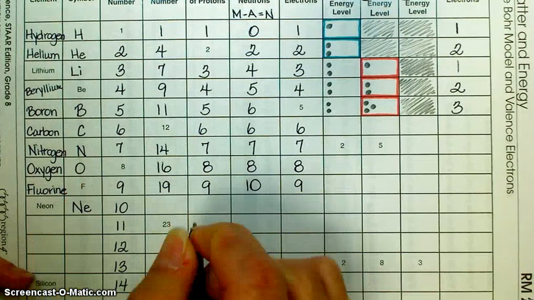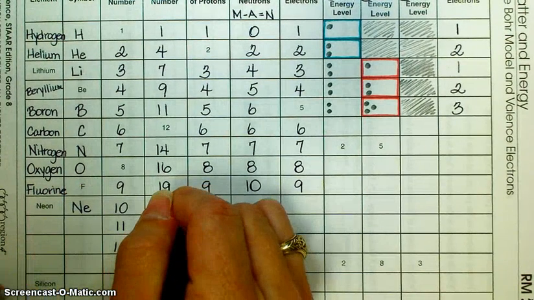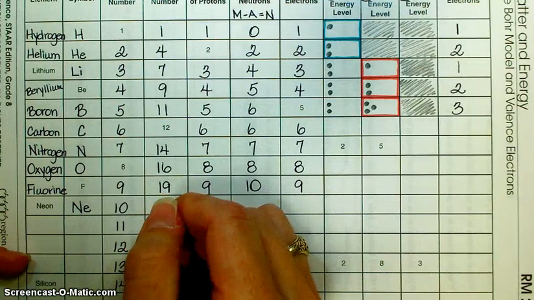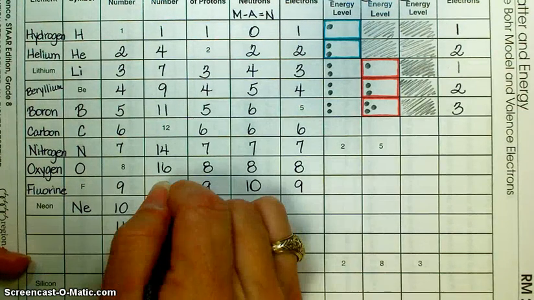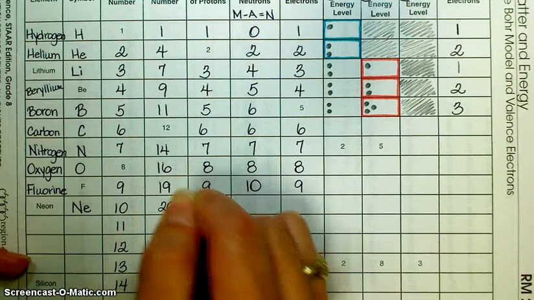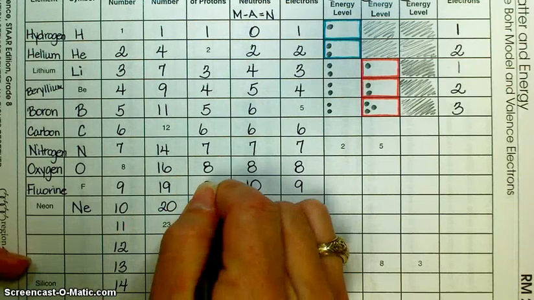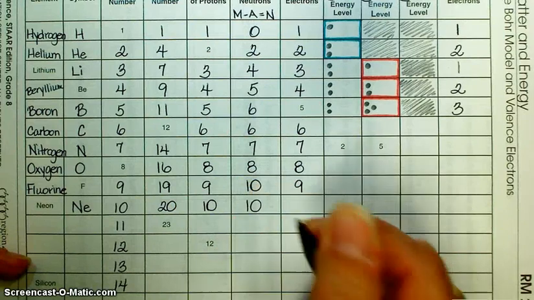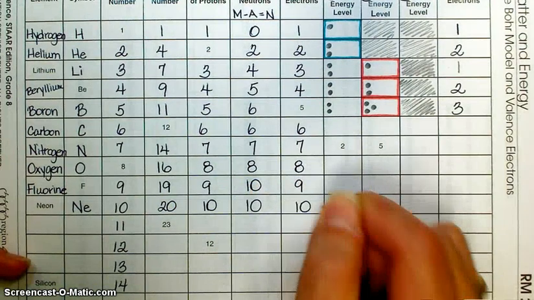Then we have neon, 10 protons, so that's the atomic number. 20.180 is going to round off to give a mass of 20. 20 minus 10 is 10 neutrons, 10 electrons.